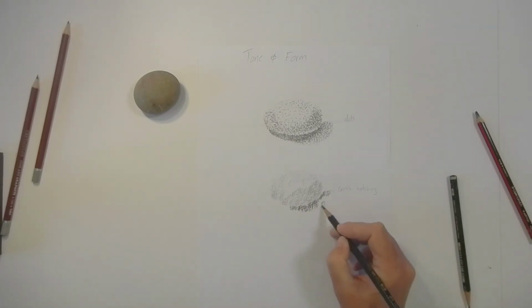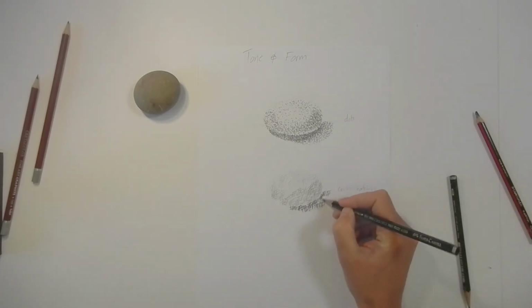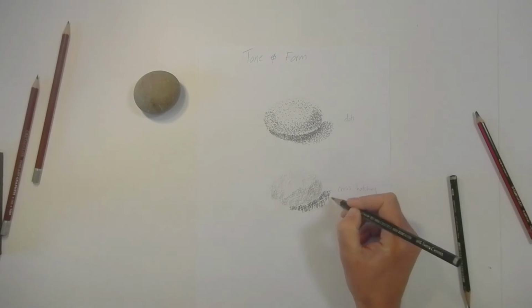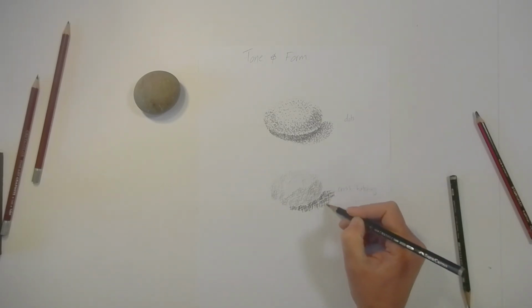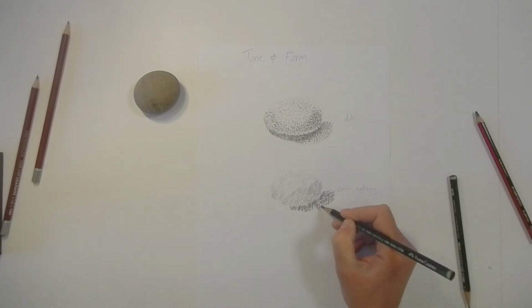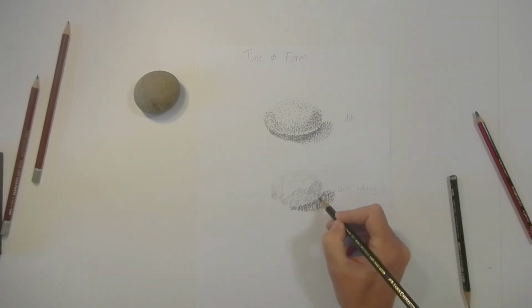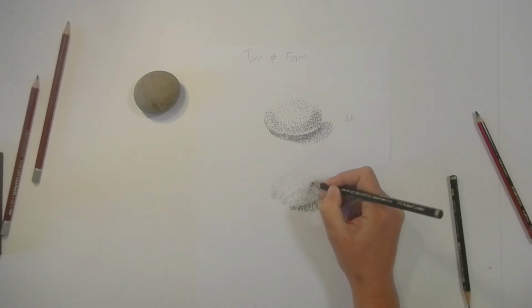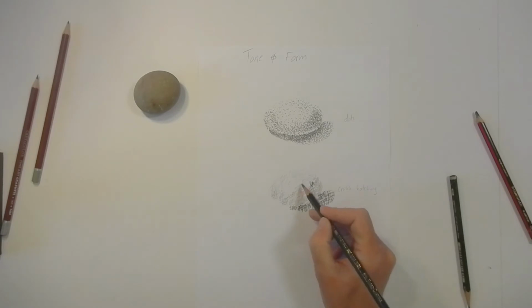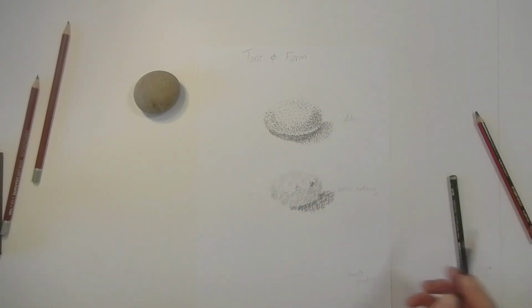It's always a good idea when you're doing a drawing to get up, turn around, walk away from it, look, and then look back at it. Gives you a new perspective. Helps you see what looks good and what looks funny. And you can go back and fix it. So that is cross-hatching.